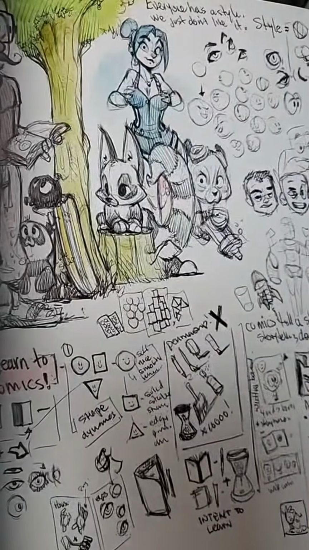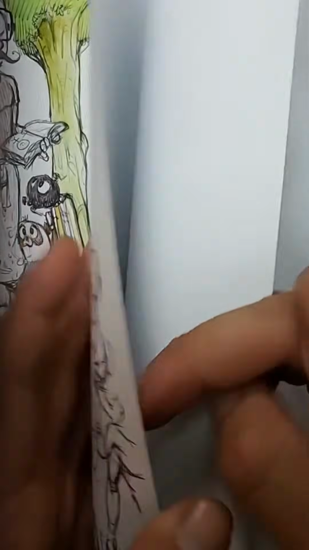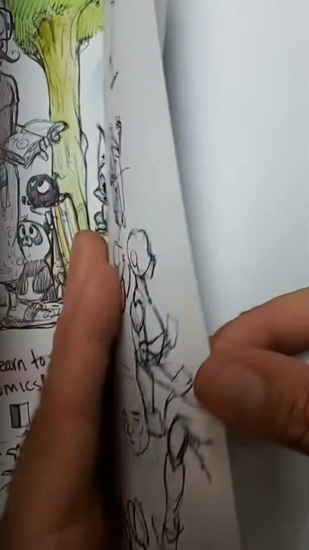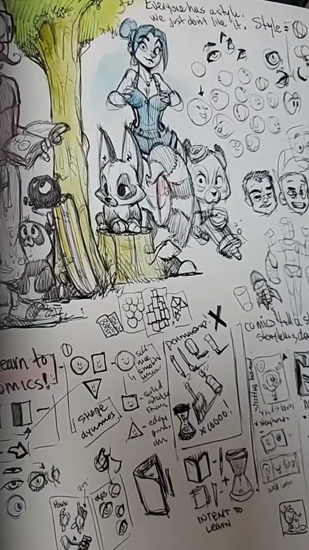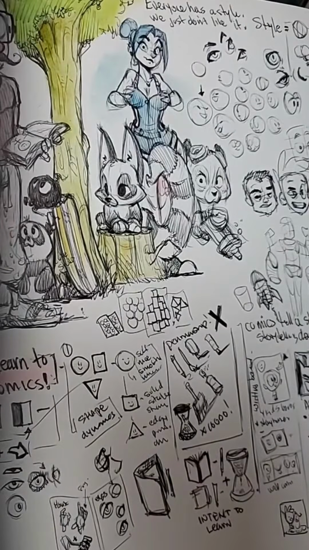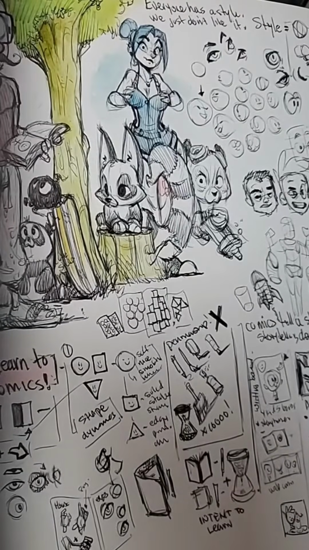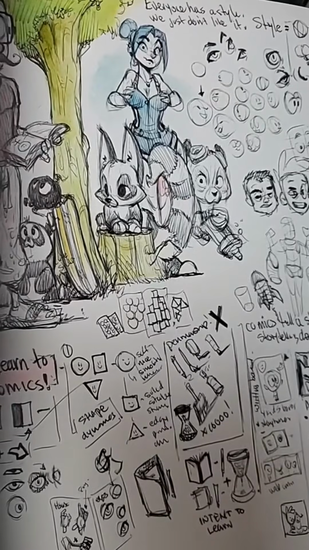We are almost done with this sketchbook, so I'm super excited. There's only maybe 3 more pages. So we have to at least get through one of them tonight so that we have a little bit less to go through. Expressions. That sounds like a good one. Facial expressions sounds like a very good topic.